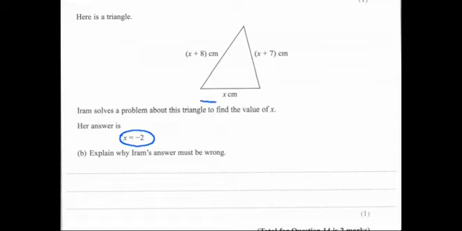Well, if we look at the bottom side of this triangle, the length of the base is x. It has to measure something. A length cannot possibly be a minus. So your explanation in your own words is x cannot be minus because the base of the triangle cannot be a minus measurement. There's no such thing.